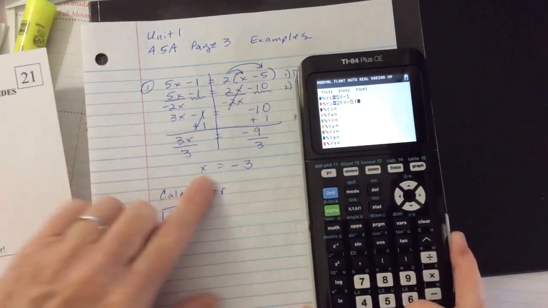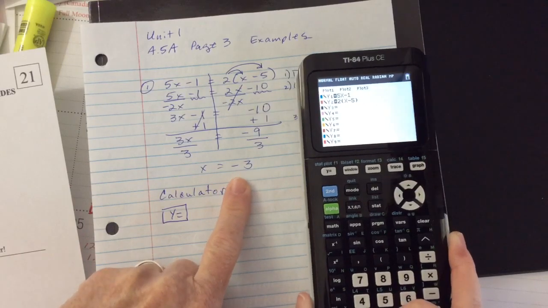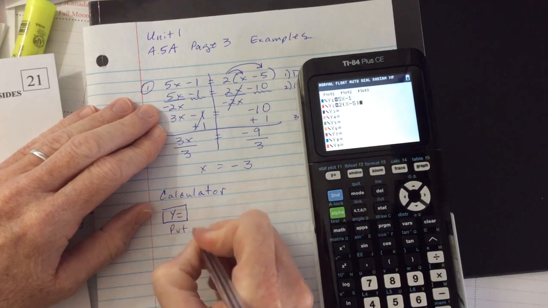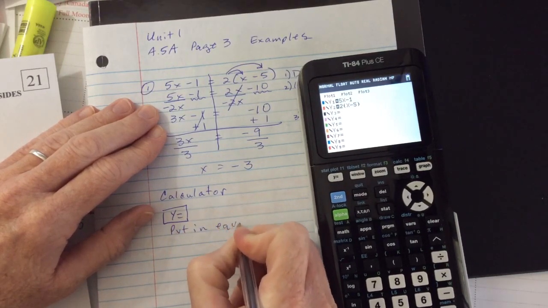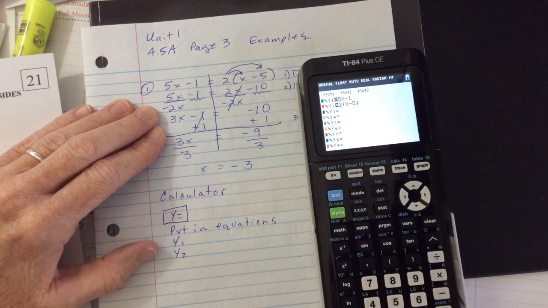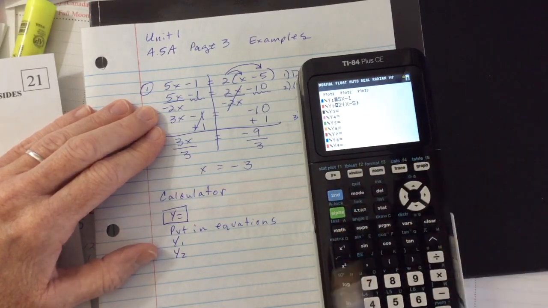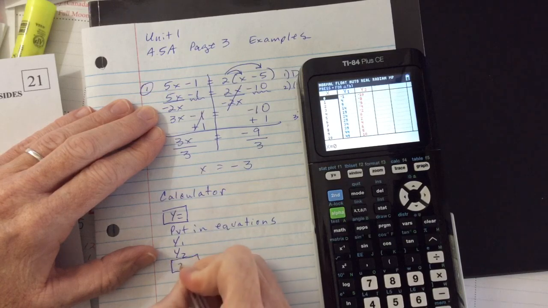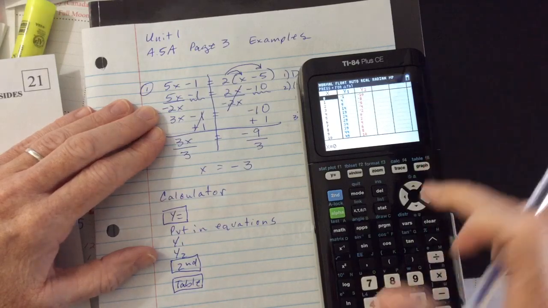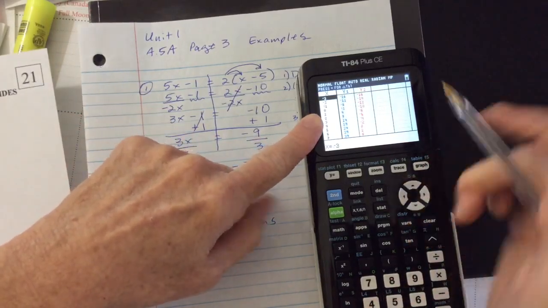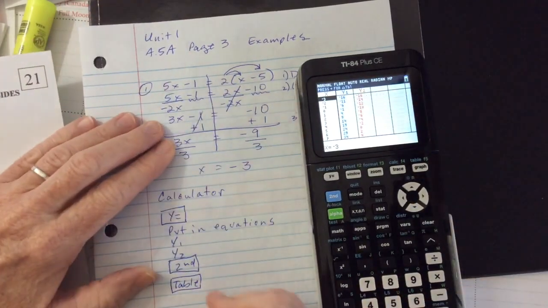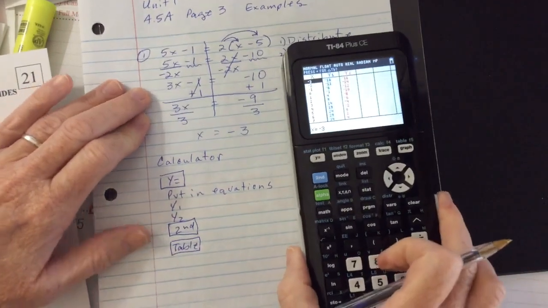Okay? Now, we already know it's negative 3, so I'm going to show you that on the table. So I'm going to put it in the equation. Y equals, put in your equation under y1 and y2. Then I'm going to hit second table. And I know it's -3, so I'm going to go up to see if that's correct. And I can see that y1 is -16, y2 is -16. That works.